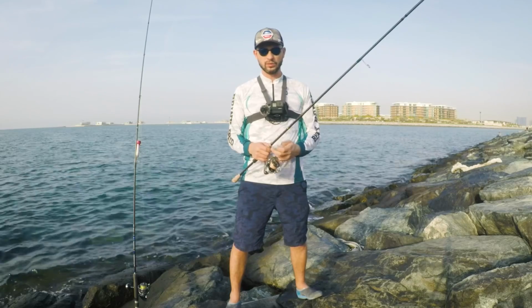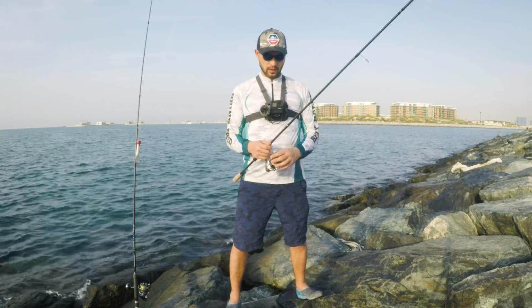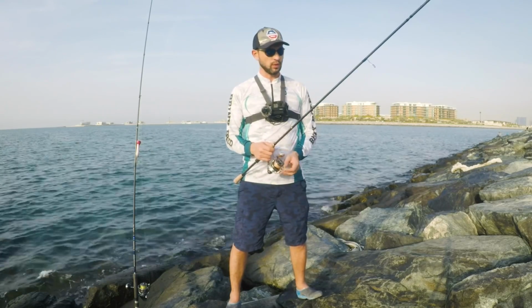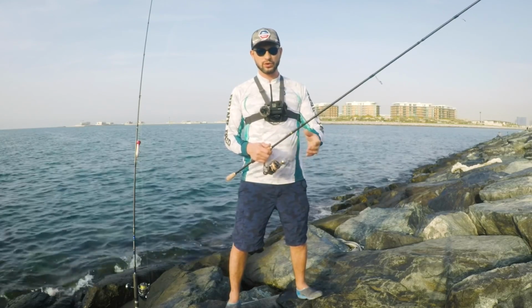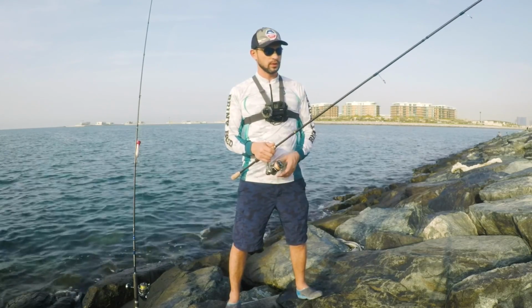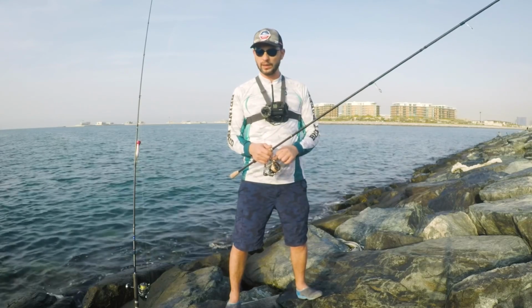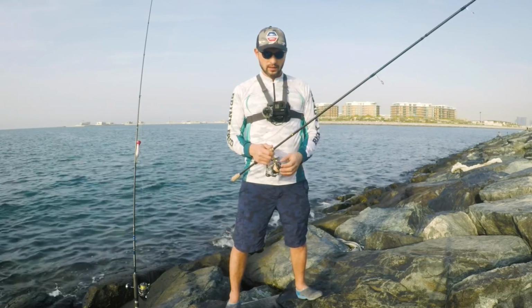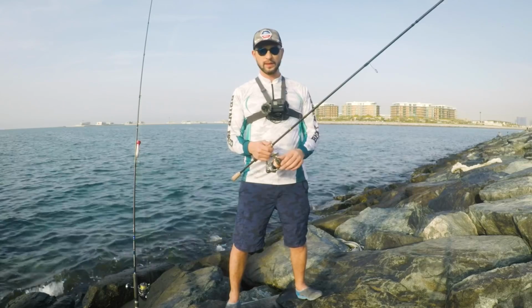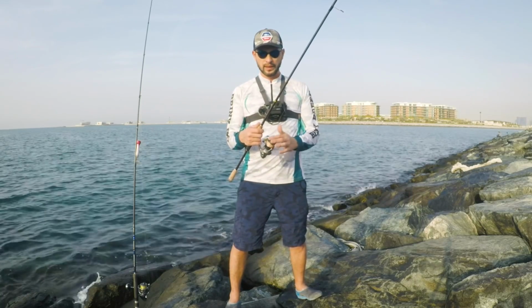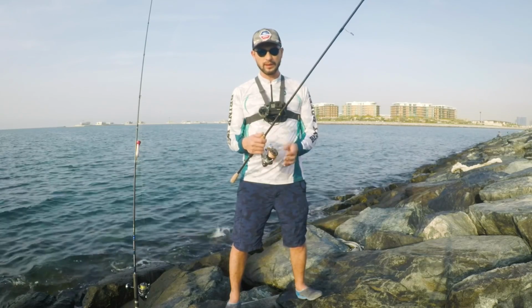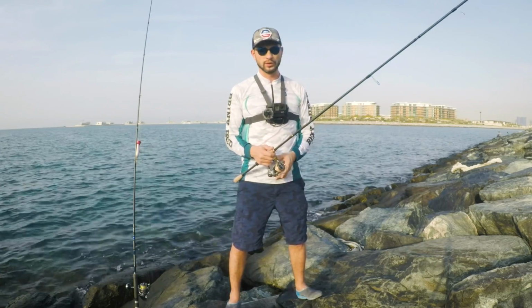Always try to check that the line is not looped here. Make it a habit. Once you close the bail, just push your line a bit. I don't know if you notice, but on many videos I do that. After I close the bail, I push the line, so I know there are no loops here, especially on windy days, because if you have a loop on your reel, you will get wind knots.